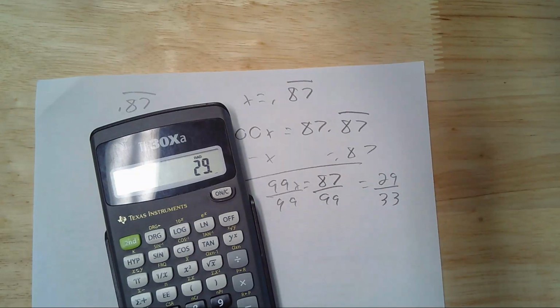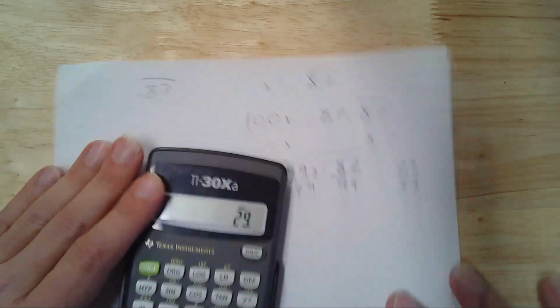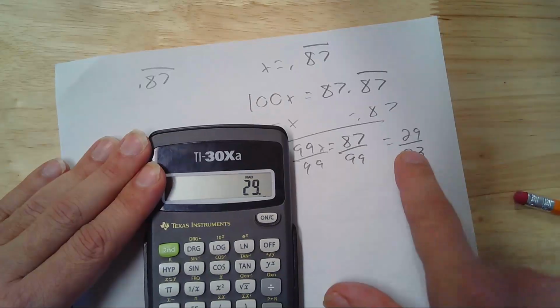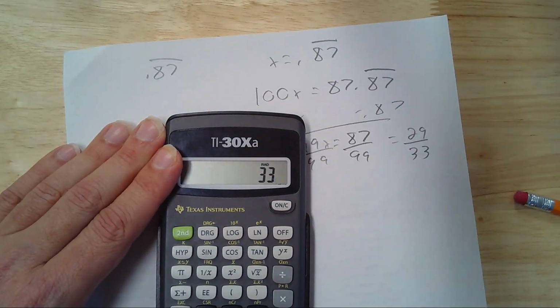Yep. I think so. And easy to check. Take your numerator, divide by your denominator.